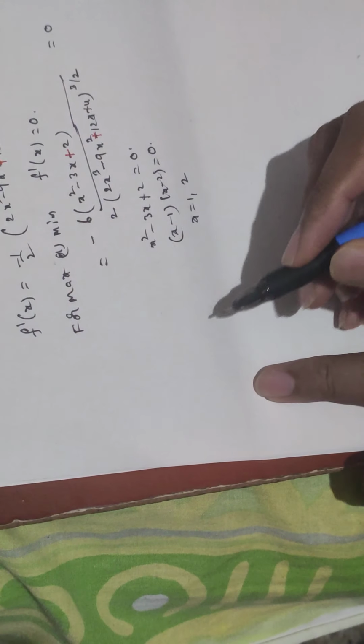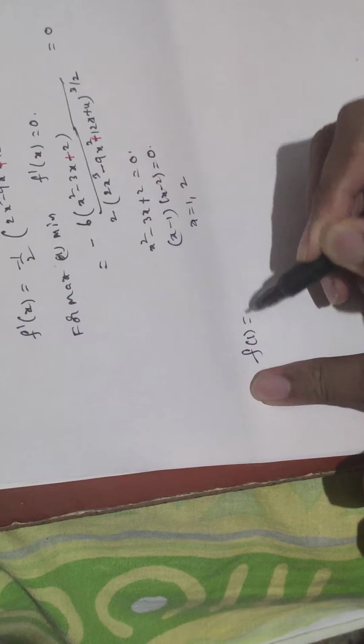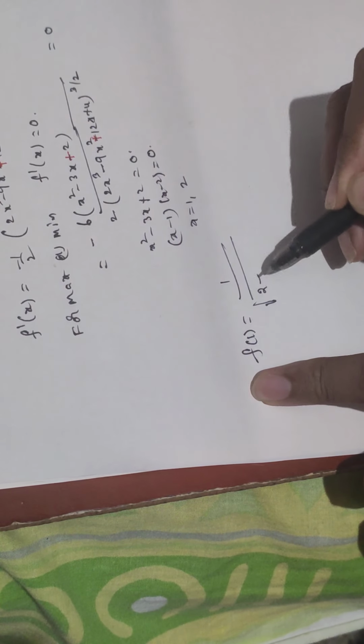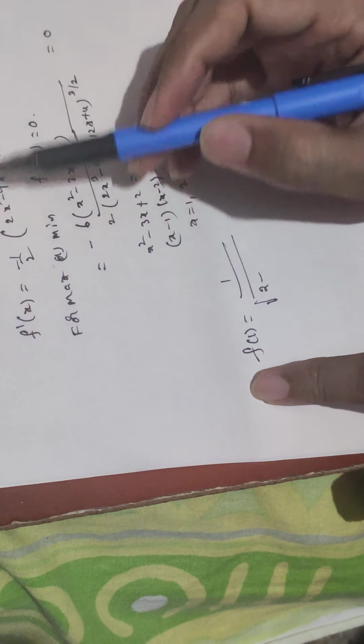So now we have to find the f of 1 value. f of 1 is 1 by root of 2 minus, I will get f of 1 from this.